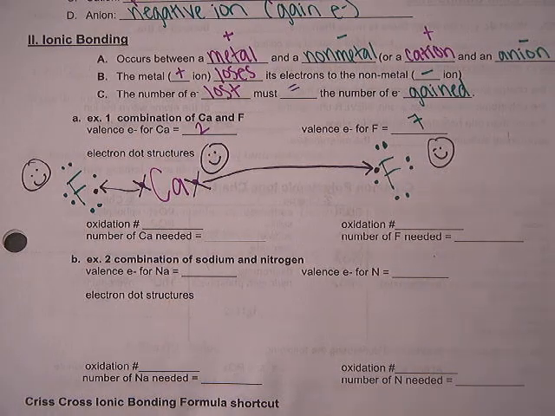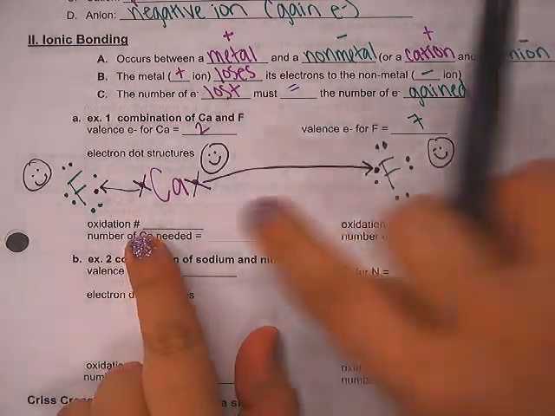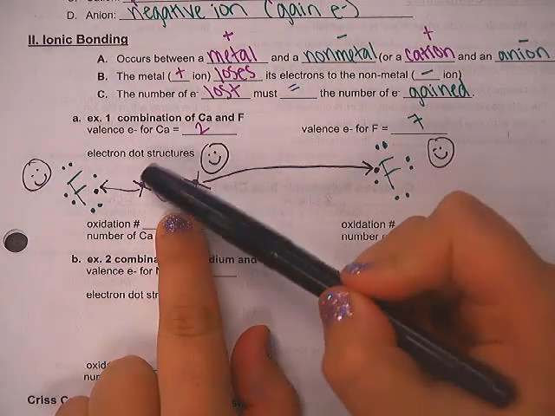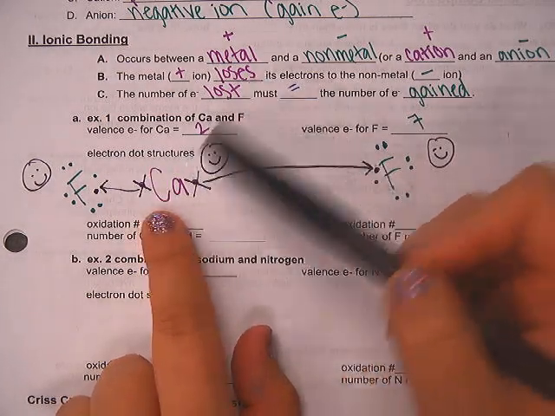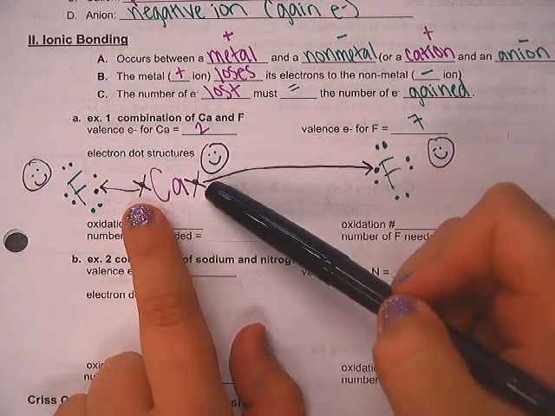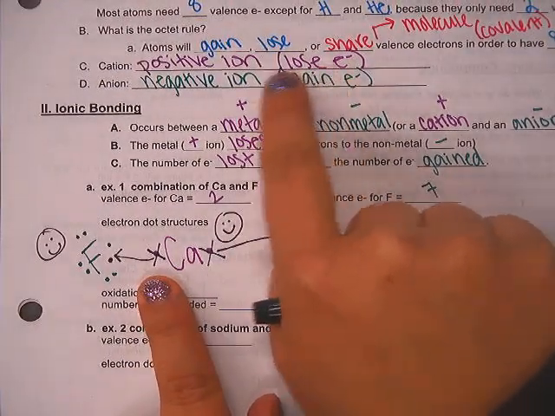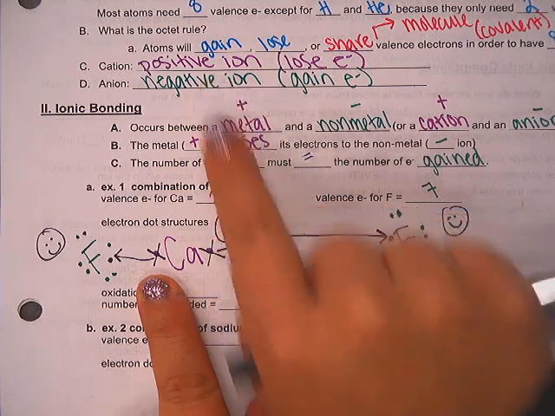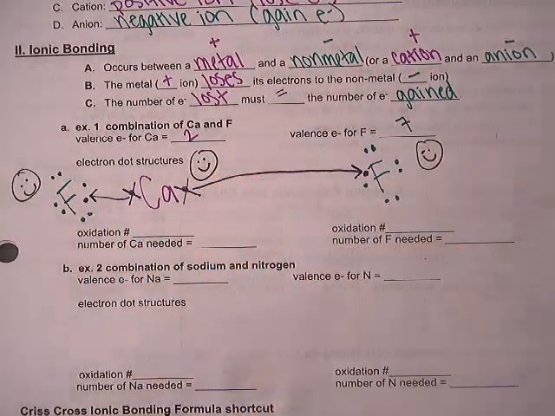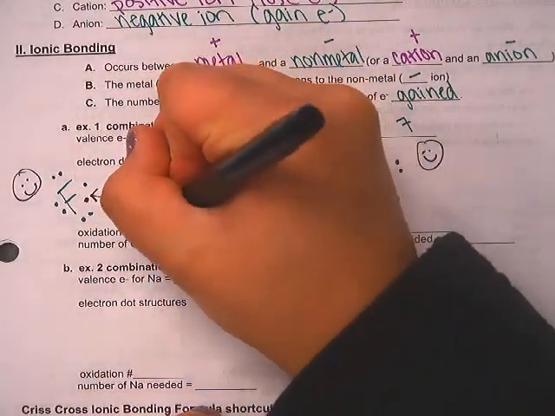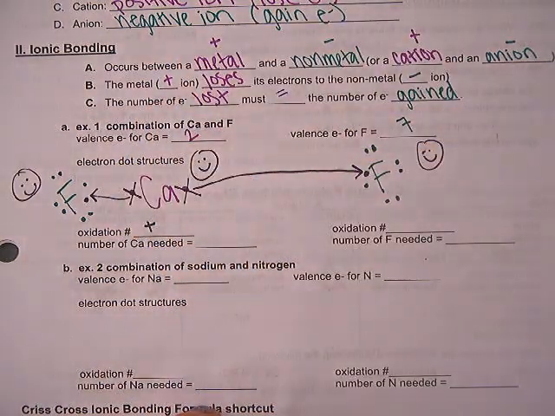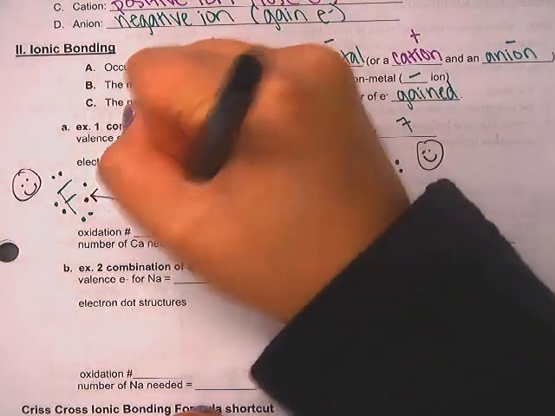Based on what we've drawn, we can figure out what their oxidation numbers are, because on calcium, I had 2 electrons on my valence shell that I got rid of. So by losing 2 electrons, keeping in mind that losing electrons leaves you with a positive charge, I lost 2 electrons. My overall charge is definitely going to be positive, but specifically positive 2 because I lost 2 electrons.